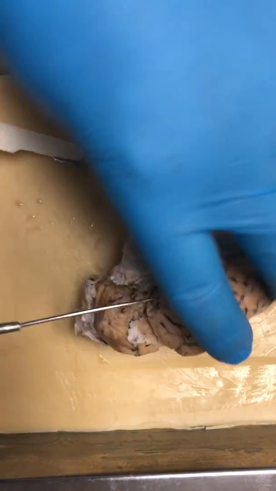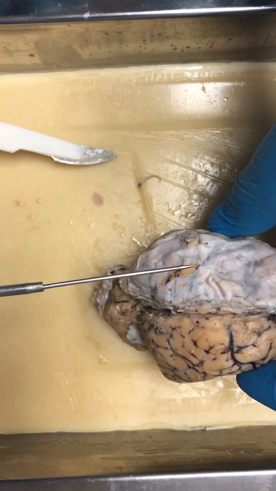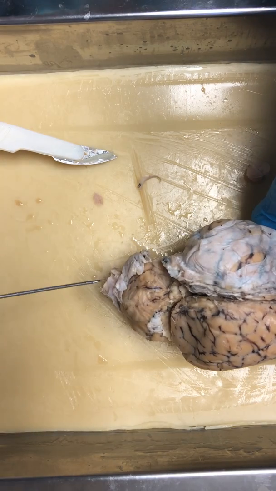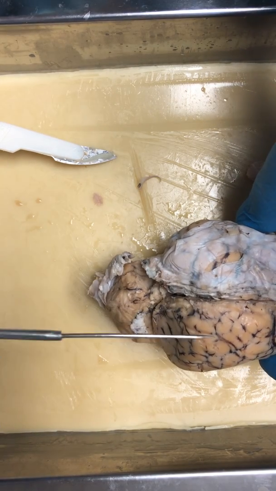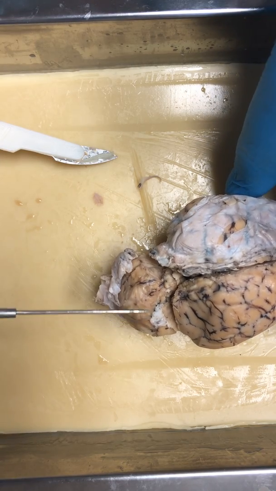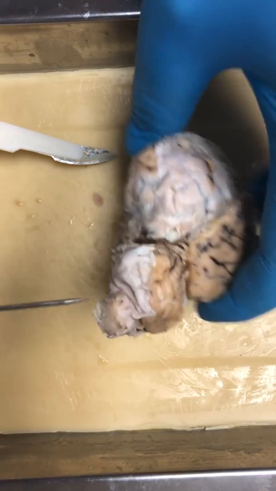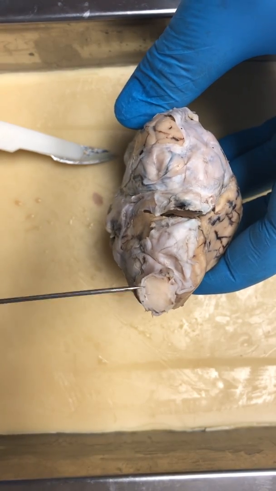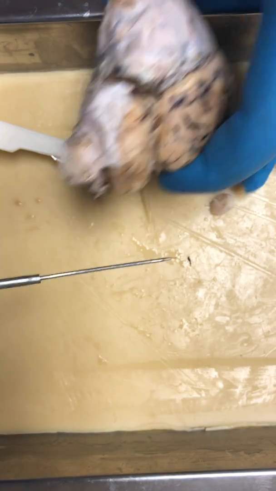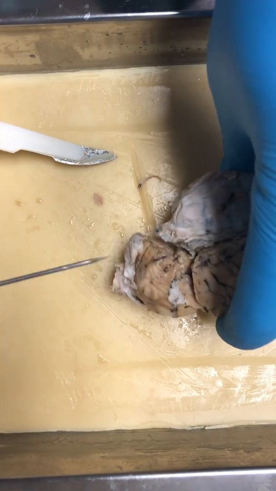All right, each side is divided into two lateral hemispheres. You have the left and the right. This area right here is the cerebellum, and right here, I've cut off a little piece, but this is the spinal cord and brainstem.